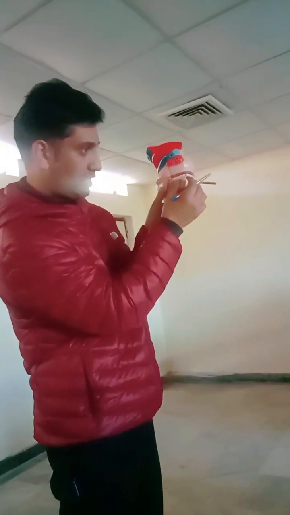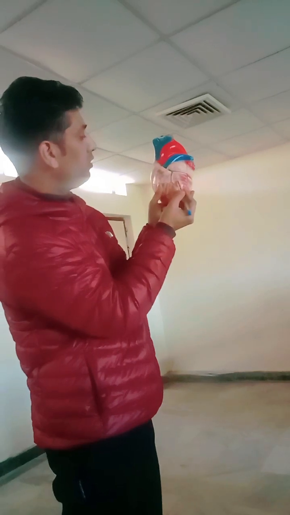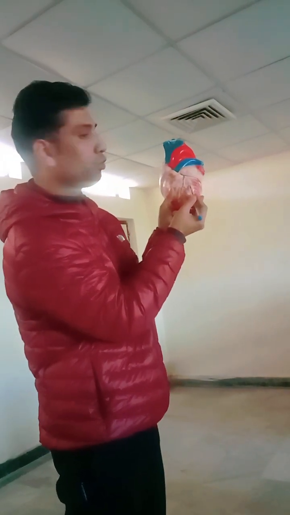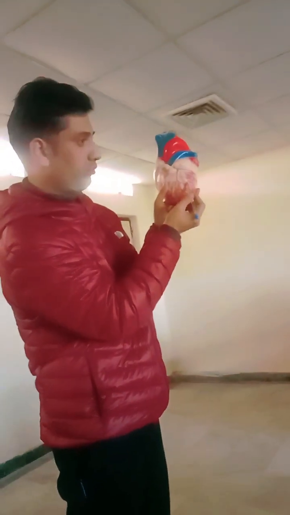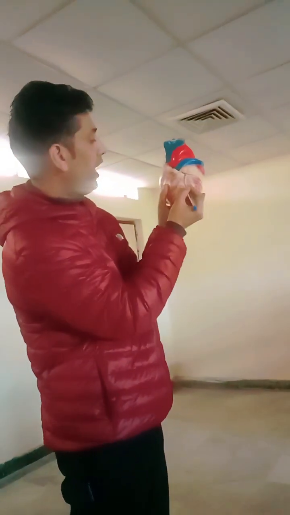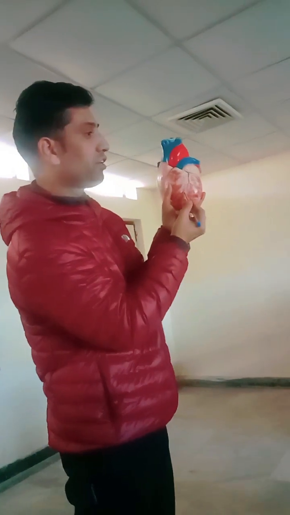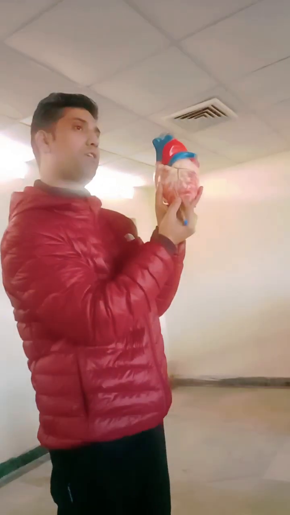Left ventricle at the posterior margins, right? And what about these diagonal arteries? They give blood to the left ventricle and the right side of the ventricle. And what about these septal arteries? They give blood to the septal area of the heart.